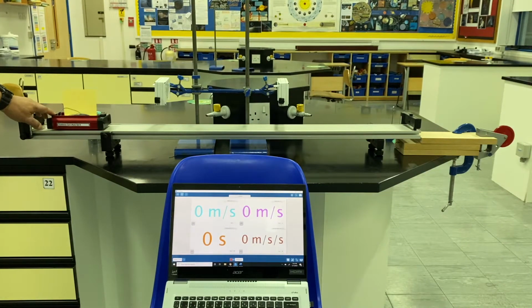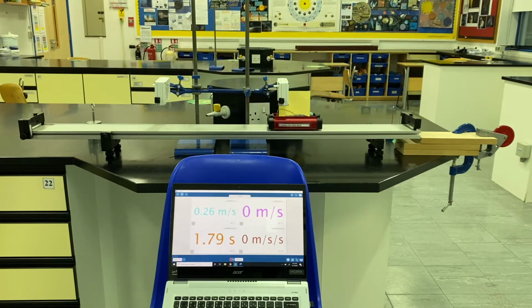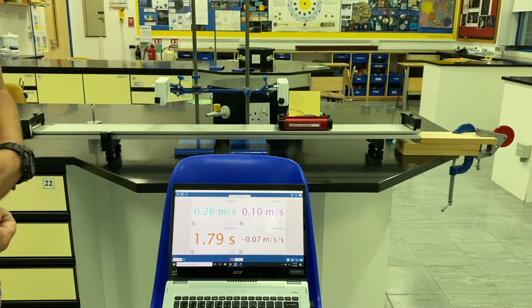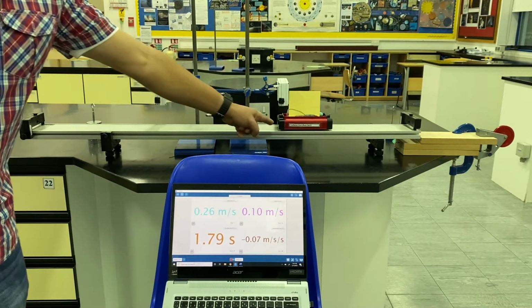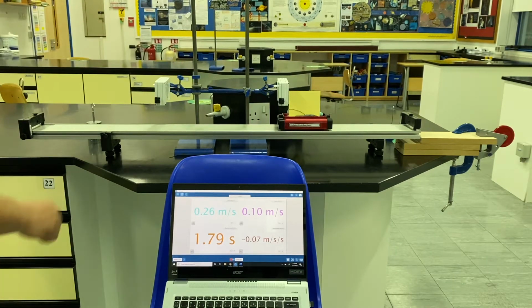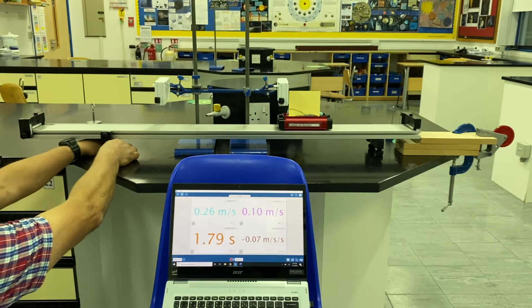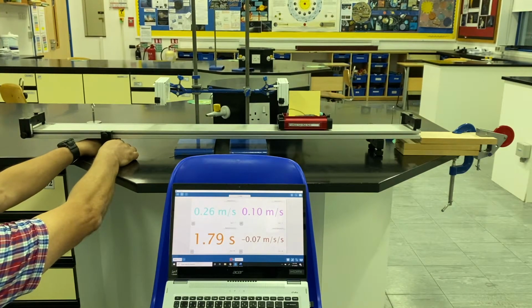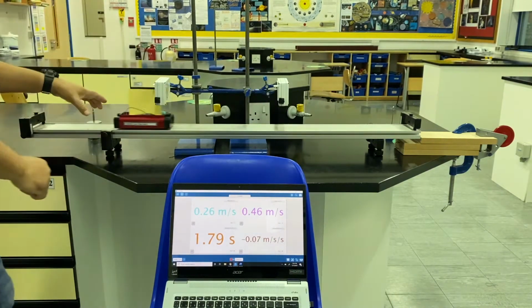Right, let's try again. So if I let it go, we've got a negative acceleration. A negative acceleration is a deceleration. If it's decelerating, that's because of friction. So we want to tilt it slightly up like this, because we want zero acceleration. We want the cart to be moving at a constant speed.